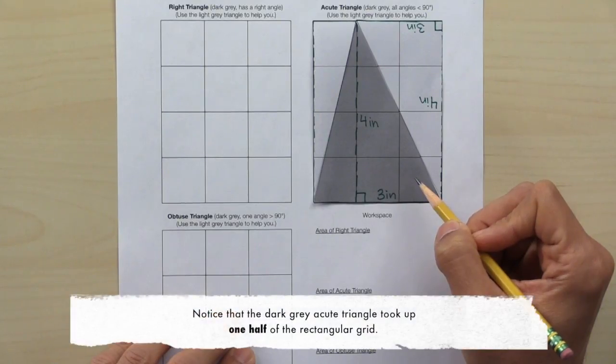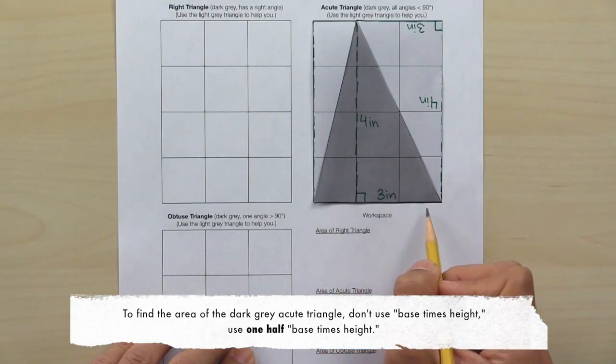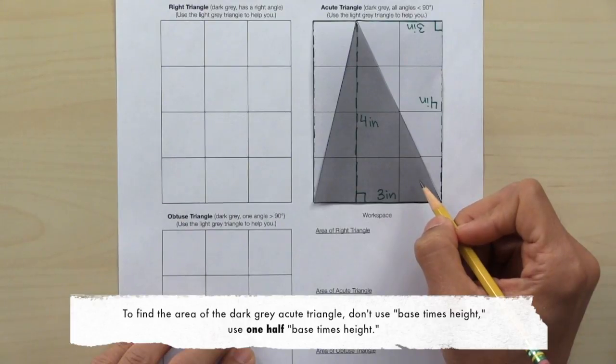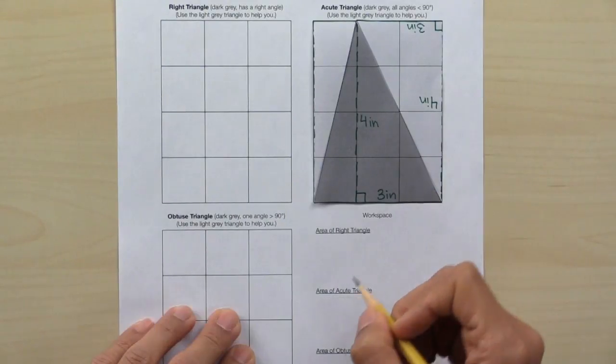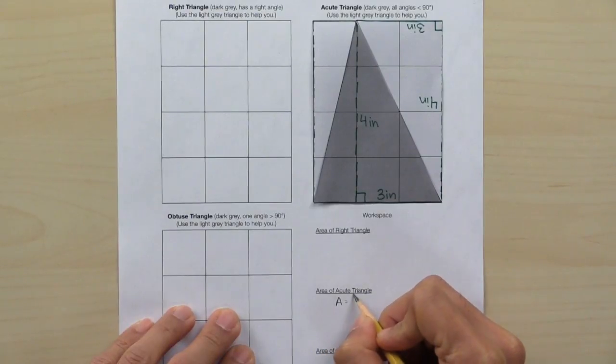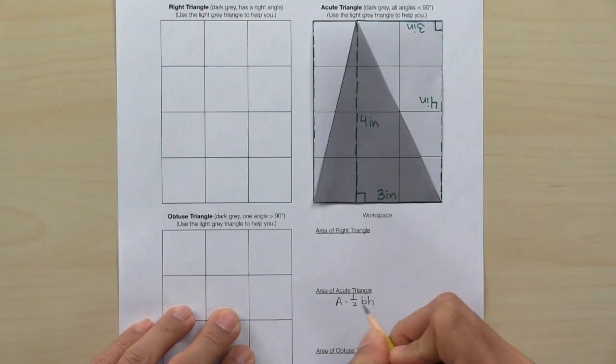Now let's find the area of the dark gray acute triangle. Notice that the dark gray acute triangle took up 1/2 of the rectangular grid. So to find the area of the dark gray acute triangle, don't use base times height, use 1/2 base times height. Let's write that down in the workspace. Area equals 1/2 base times height.